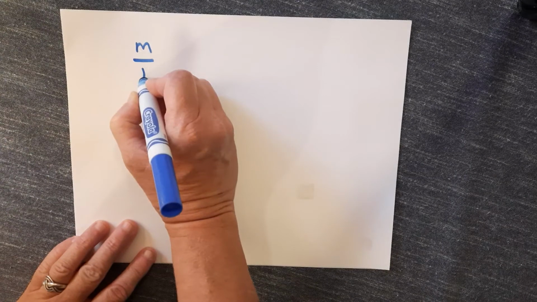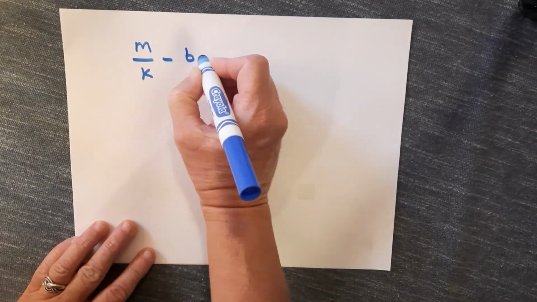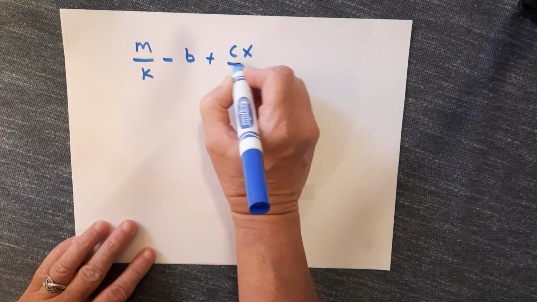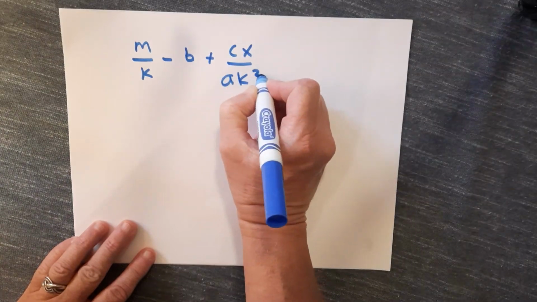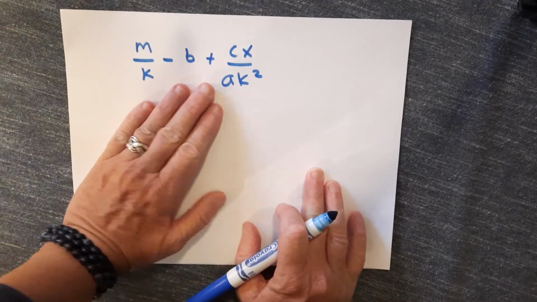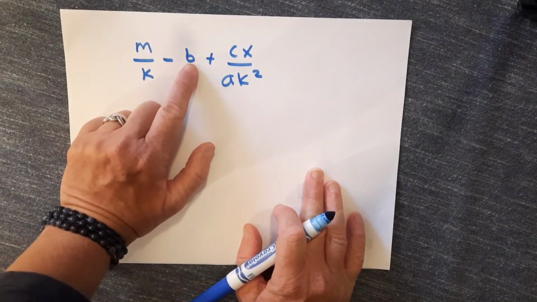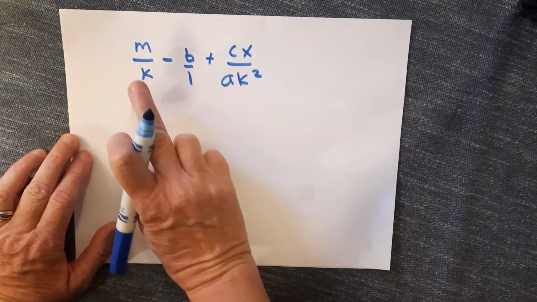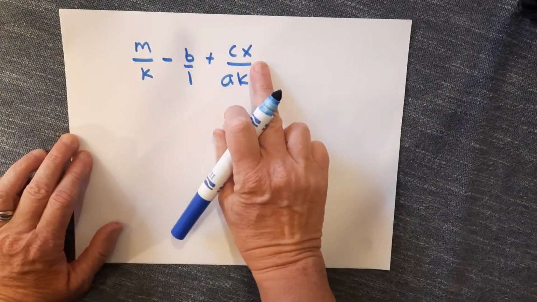I'm going to do one more, and I'm going to do it a little bit more quickly since we already went through one. If we have m over k minus b plus cx over ak squared. What I want you to remember about these is if we have a variable that does not have a numerator, we simply put it over 1 because we want to make sure that we have 3 fractions.